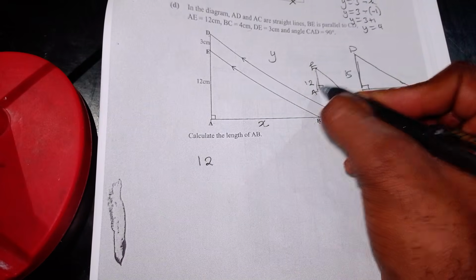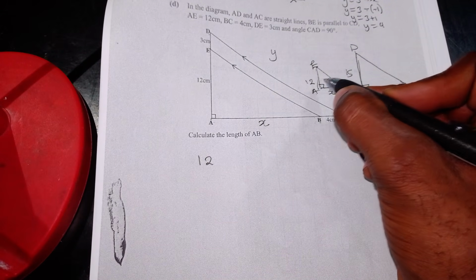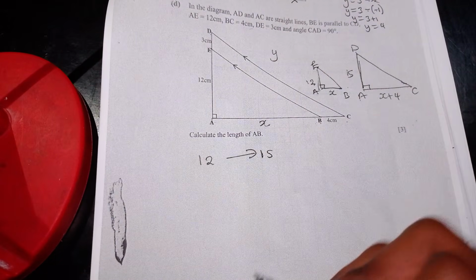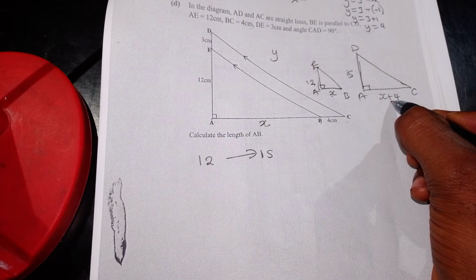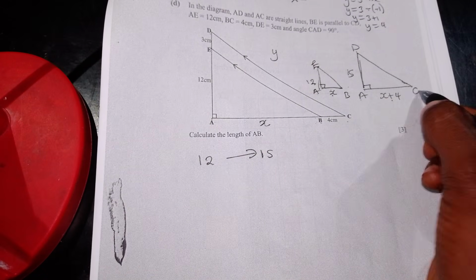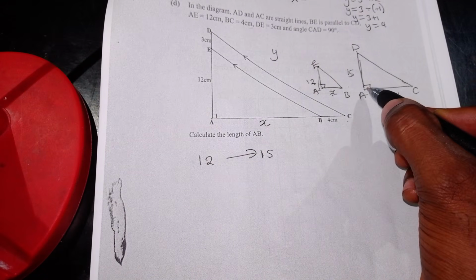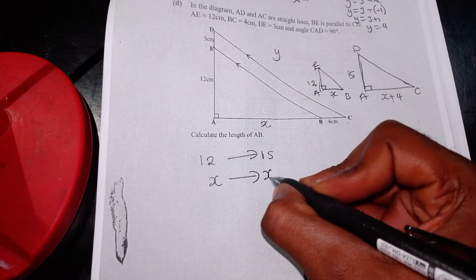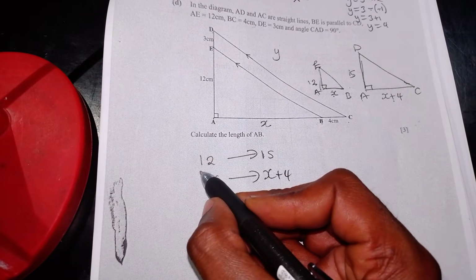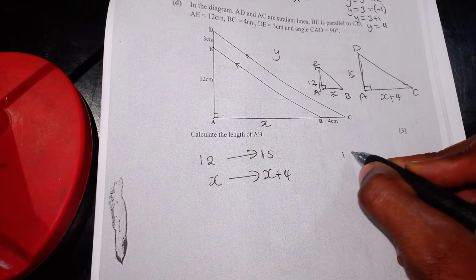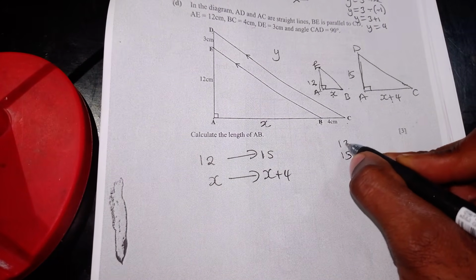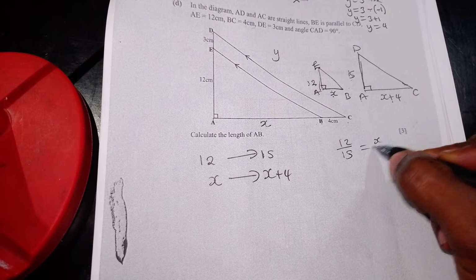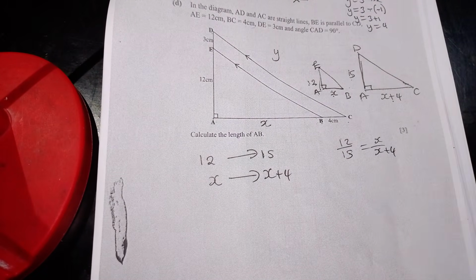So you can say this side looks like this, right? So in other words, this is related to that. So 12 is related to 15. And then this is related to that. As you can see, this looks like that. It's like this is the smaller version of this. So you can say X is proportional to X plus 4. So if you're using fractions, you may write something like 12 over 15 is equal to X over X plus 4. It's the same thing.